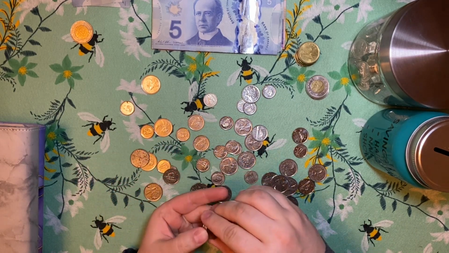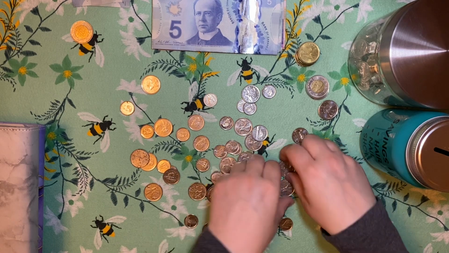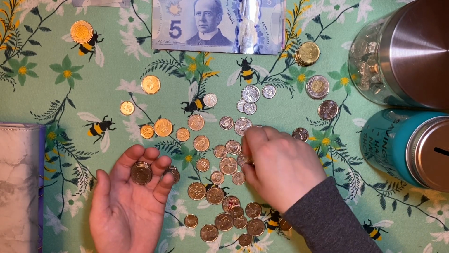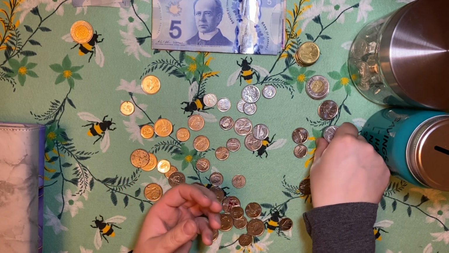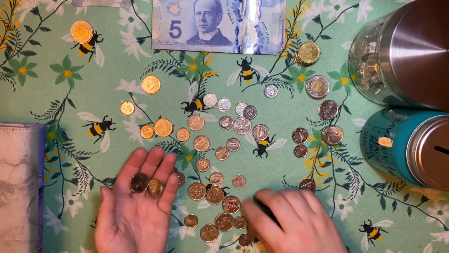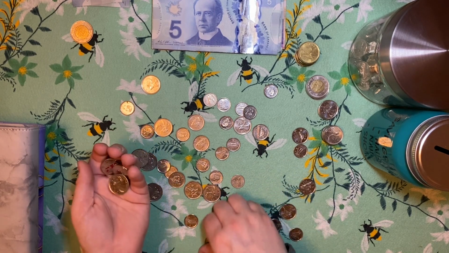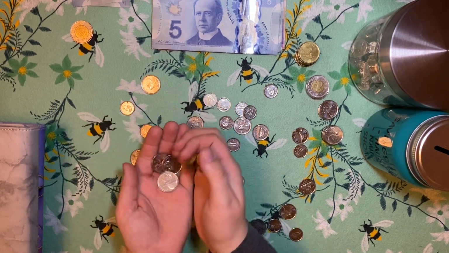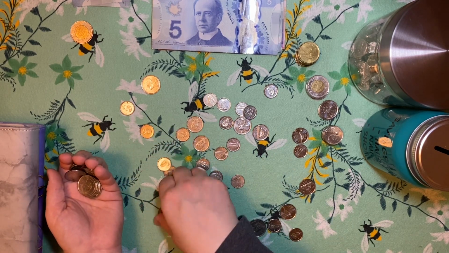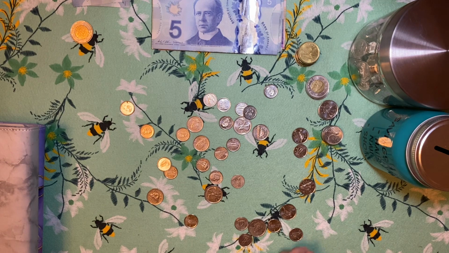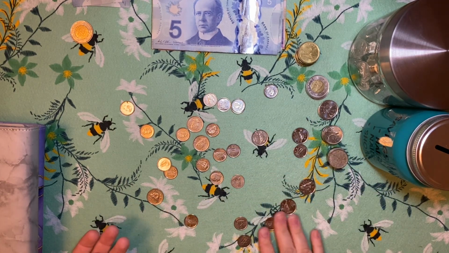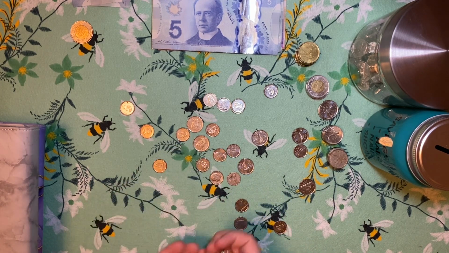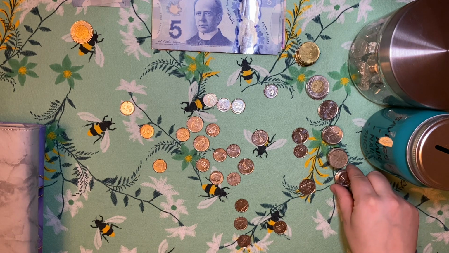There's 24. 25, 26, 27, 28, 29, 30. $30 in change. Good Lord.